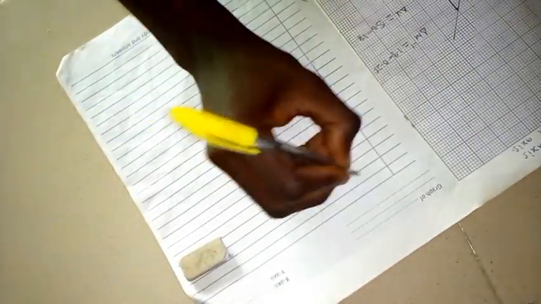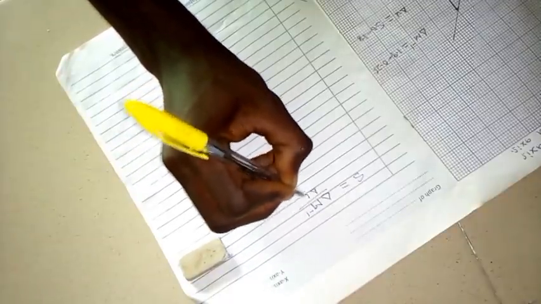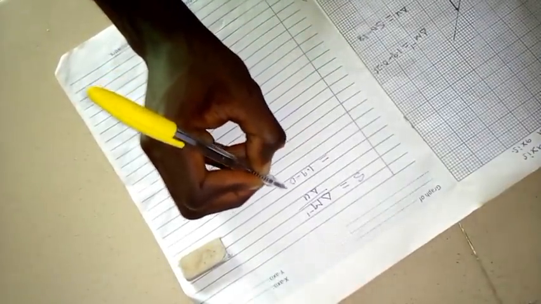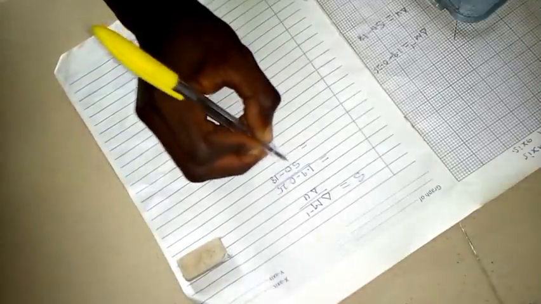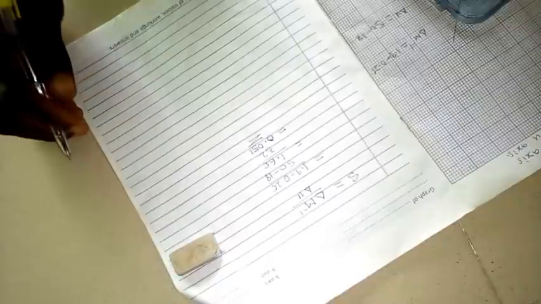So don't forget that the slope S of the graph is equal to the change in M inverse all over change in U. And that will give us 1.9 minus 0.25 all over 50 minus 18. So with that, I have 1.65 over 32. After dividing, we have 0.051 as the slope of the graph.